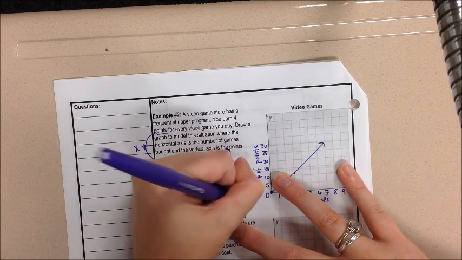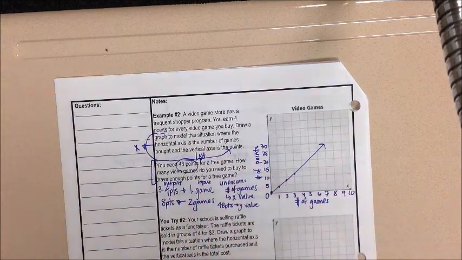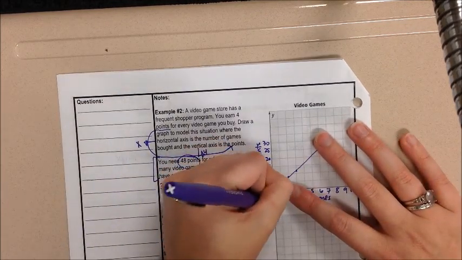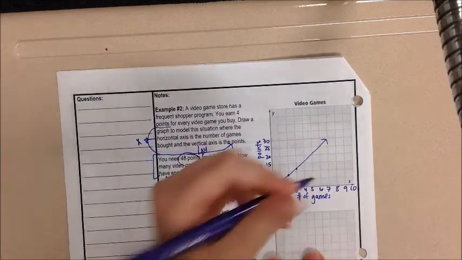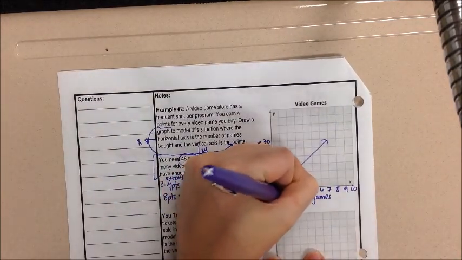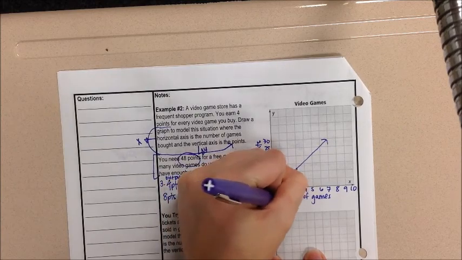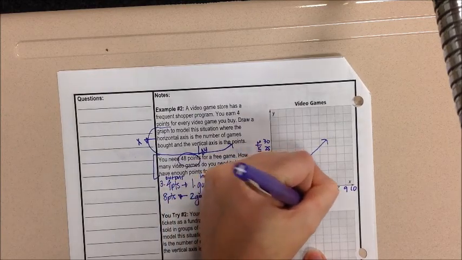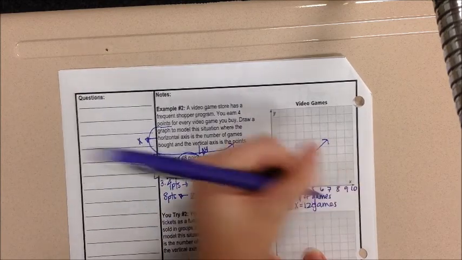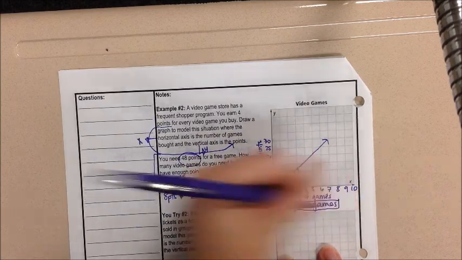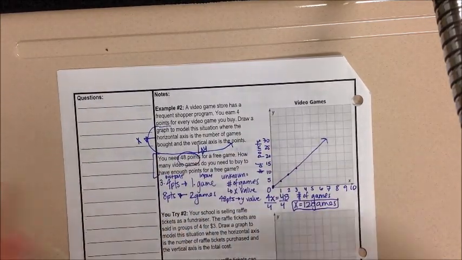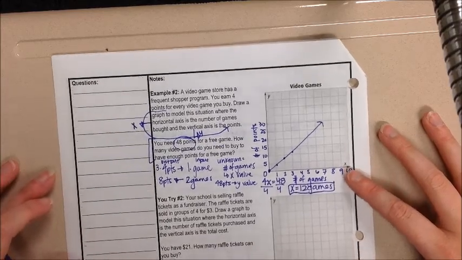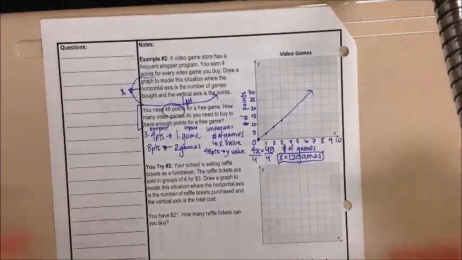That's my y value. I can set up an equation here so that I can figure out how many games it would take. So I know I get 4 points per game, so that's 4x, okay, and it needs to equal 48. So to solve that, I just divide by 4, and then x equals 12. So it would take 12 games to get 48 points and get that free game. You'd have to buy 12 games. Hope your parents have a lot of money. Okay, go ahead and do the U try.